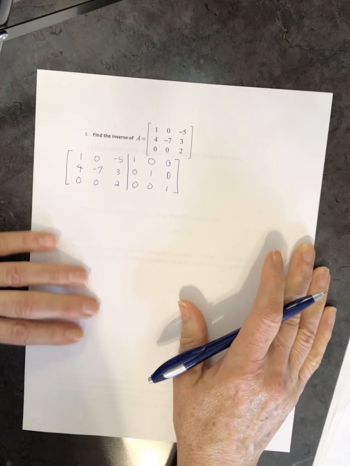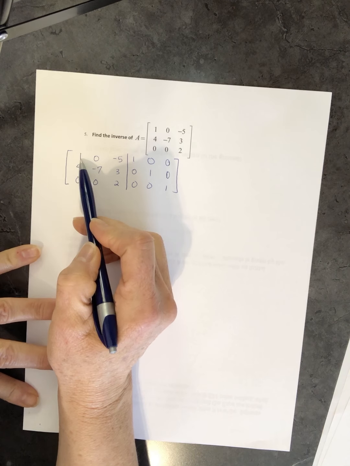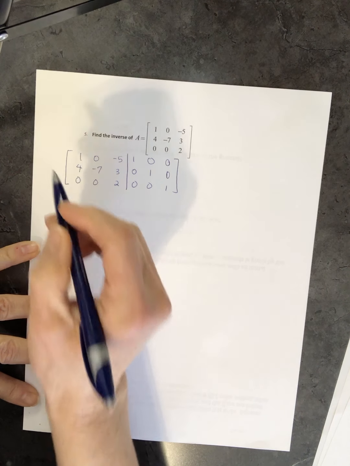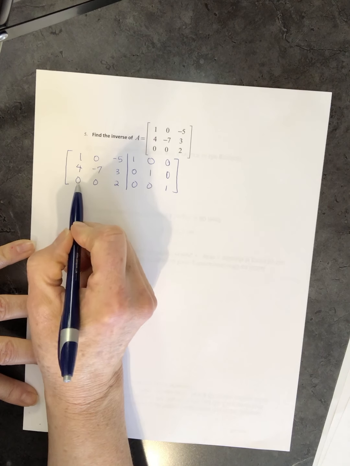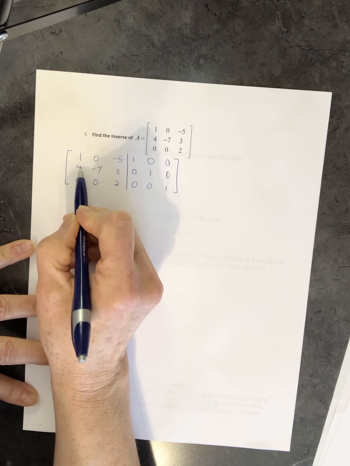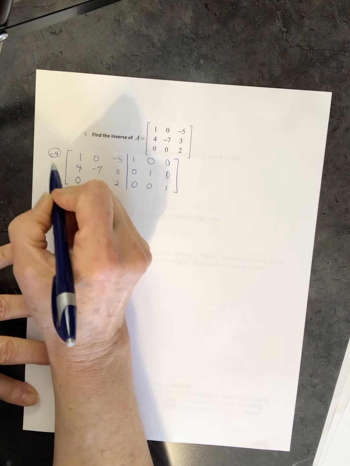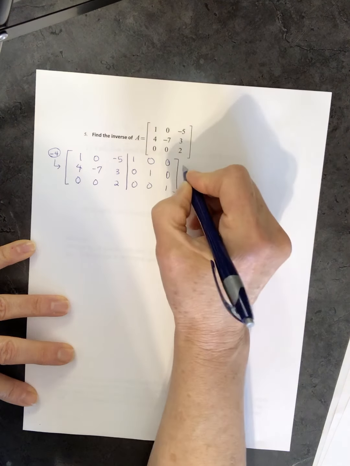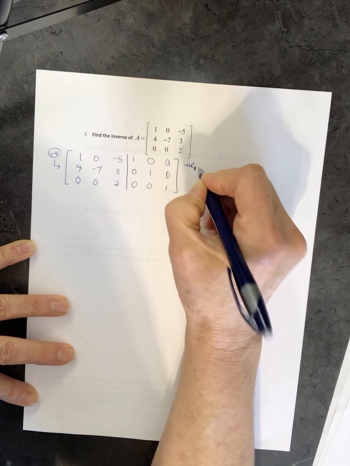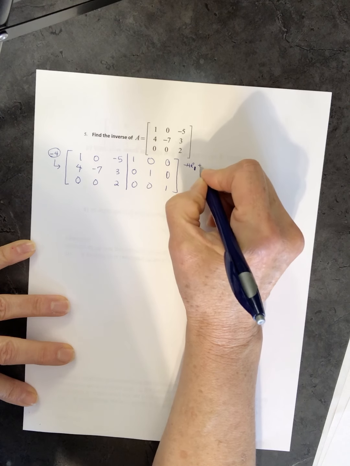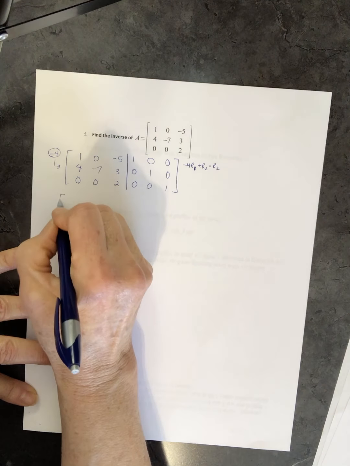So the nice thing is that the first element, row 1, column 1, is a 1, so I don't have to work with that one anymore. I also notice that this element's a 0. Now we want to force this element to be a 0 using row operations. So I'm going to multiply negative 4 to row 1 plus row 2 equals. It's easy to get tongue-tied doing this.